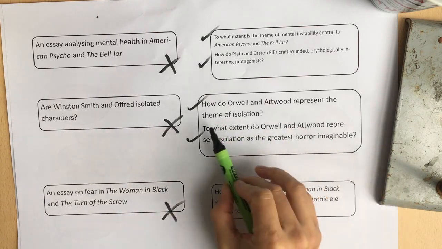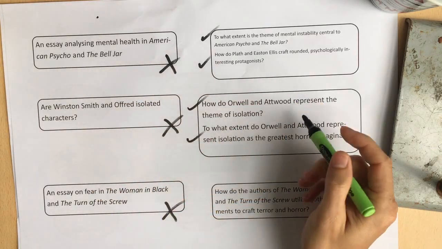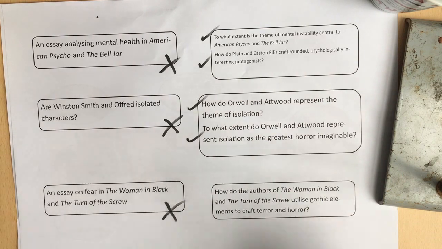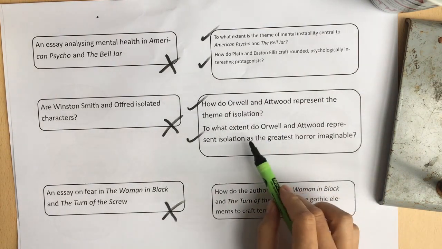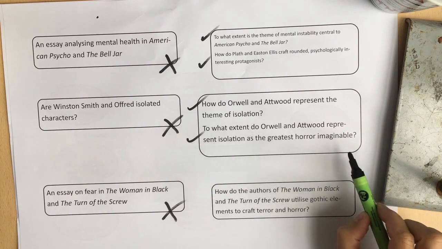How do Orwell and Atwood represent the theme of isolation? What's the theme and how is it represented? And that key word, representation, that's something that an author does, not what a person is like. And then again, to what extent do Orwell and Atwood represent isolation as the greatest horror imaginable?